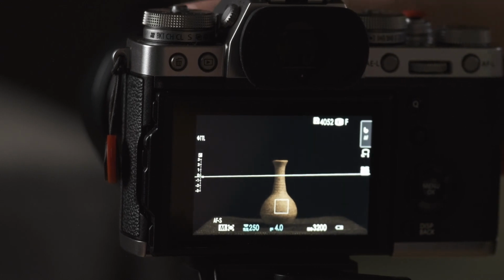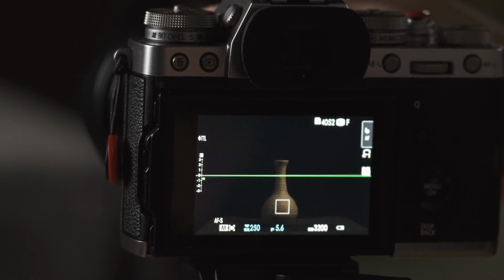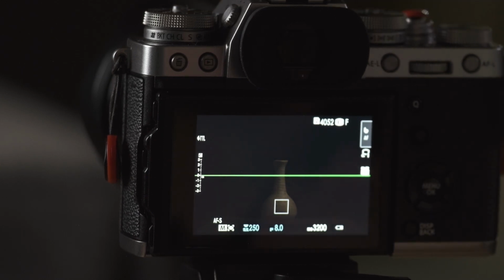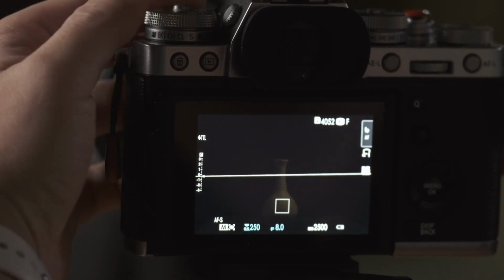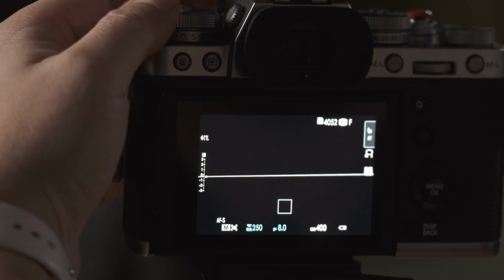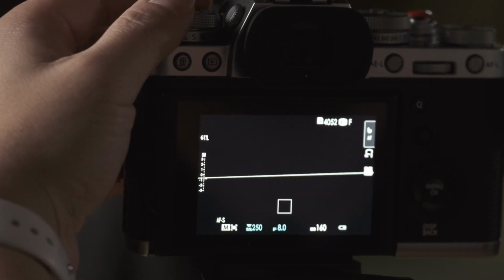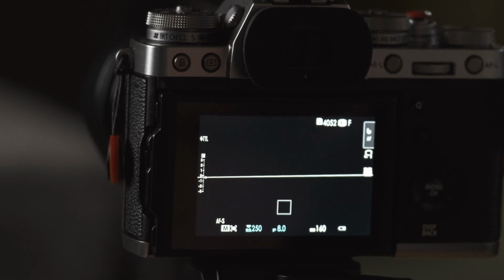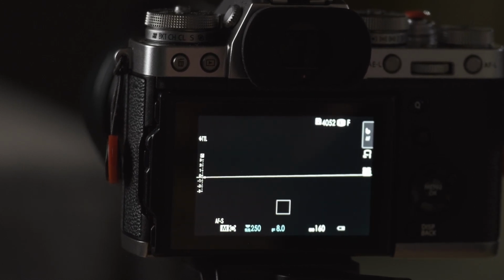I'm gonna turn the aperture to f8 and you can already see the image is darkening. And I'll turn the ISO to the base ISO 160 and I'll keep the shutter speed at 250, which is the highest sync speed of the Fujifilm X-T3.